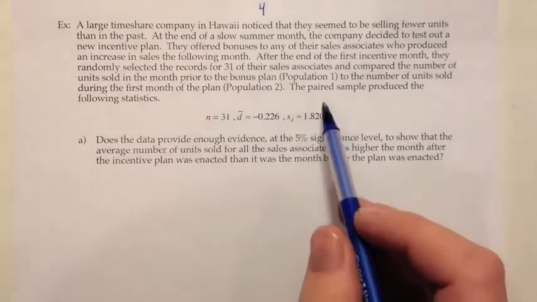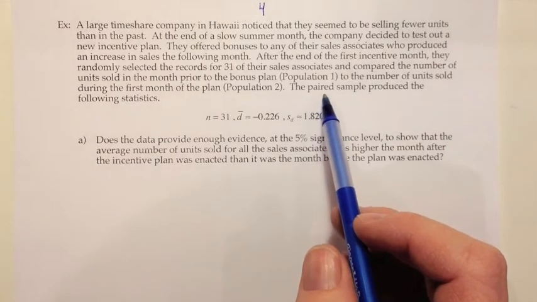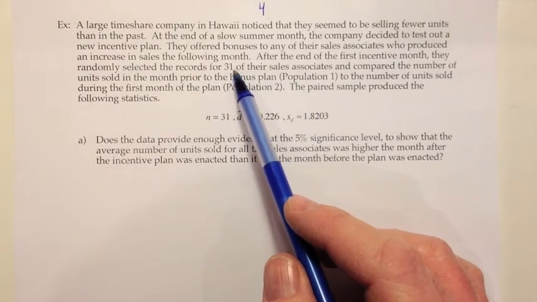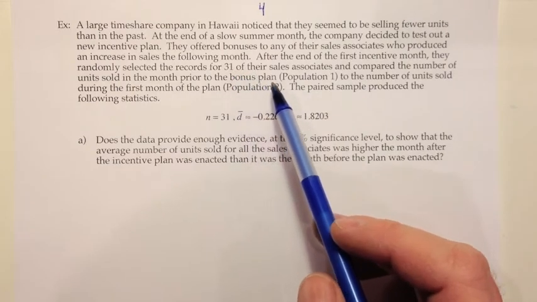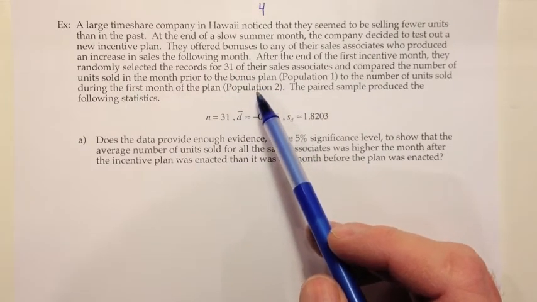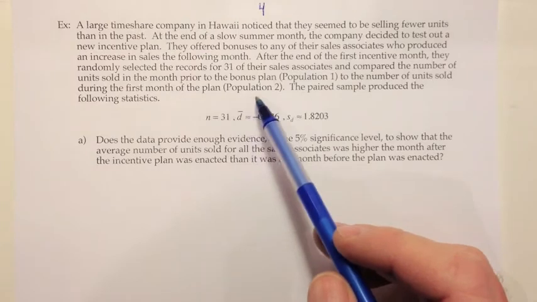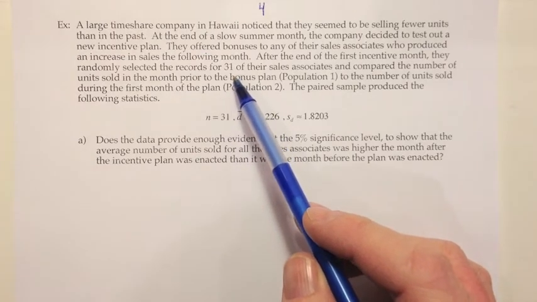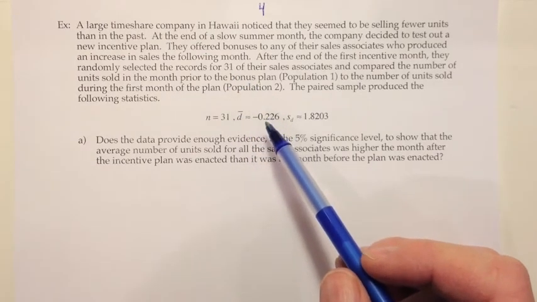So the fact that they refer to this as a paired sample means that we're using the records from the same 31 employees, both the month before the plan started and the month after, and that way we can link the sales, compare how a specific person did the month before to the month after.